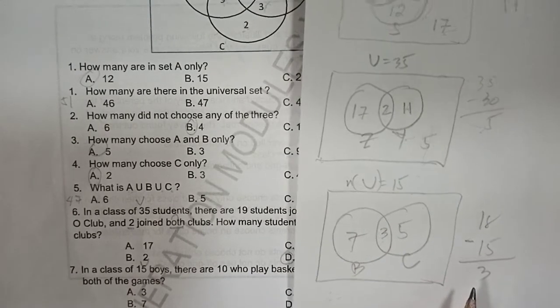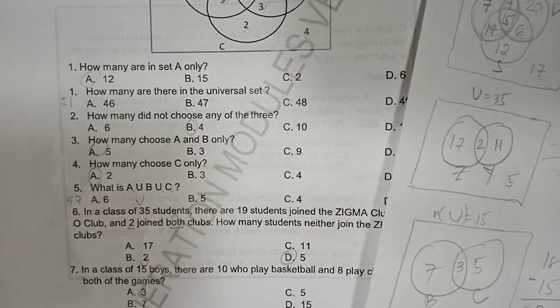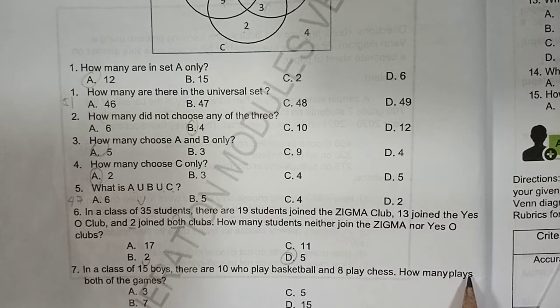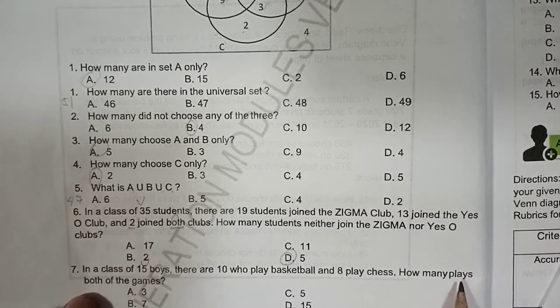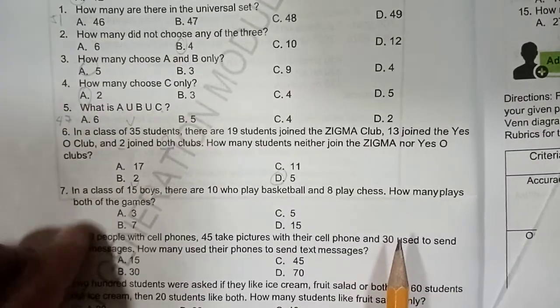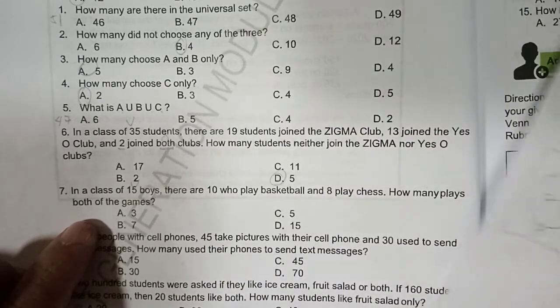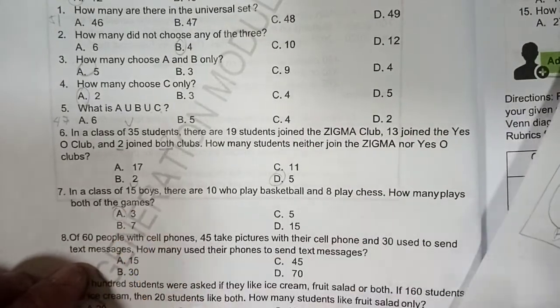Okay. Now, how many play both of the games? Both of the games, how many play basketball and chess? So, it's 3. So, where is 3? So, here is 3.